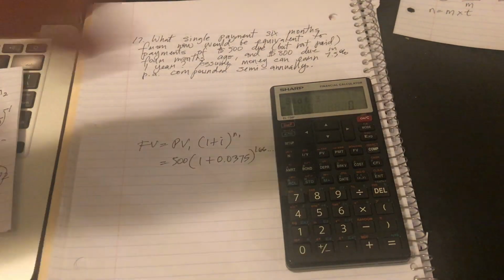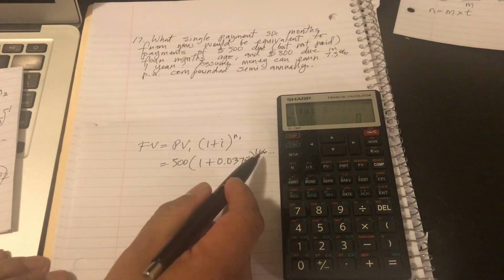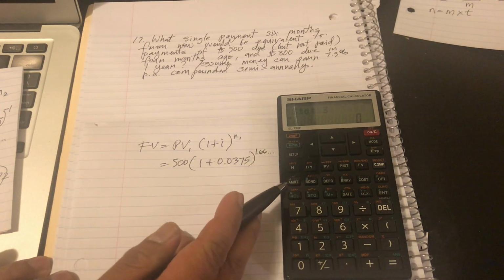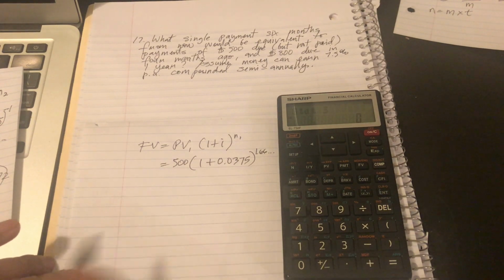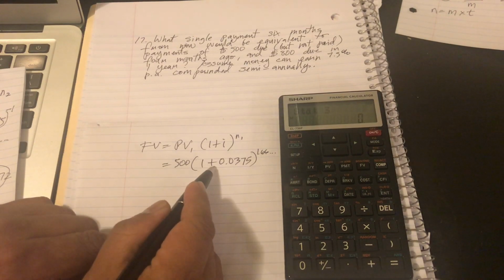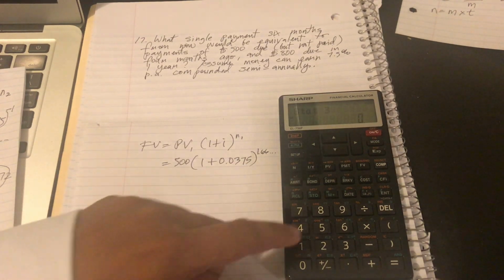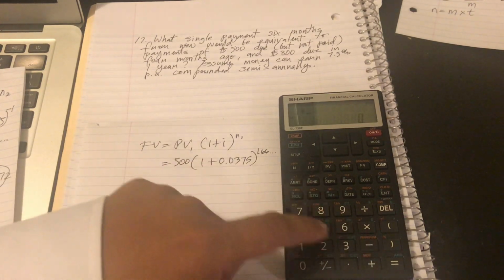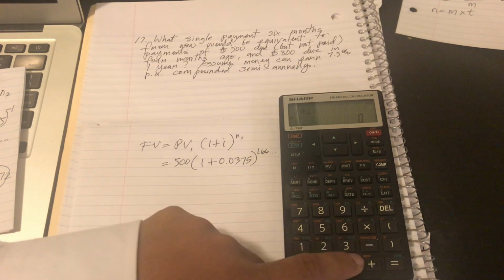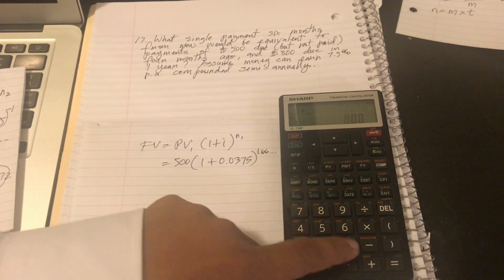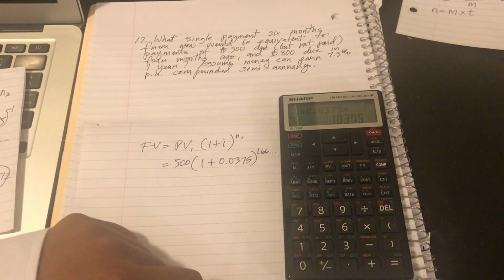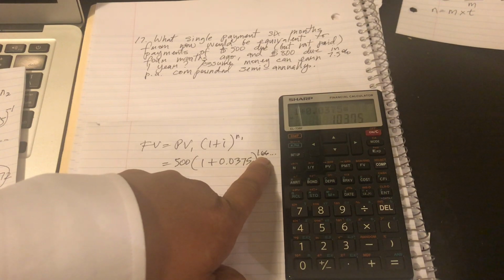All right, to continue. So I've stored the 1.66 to infinity in memory bank A here. So I'm going to solve now, right? So I first have to add 1 plus 0.0375. That's 1.0375. And I have to raise it to the 1.6 power.